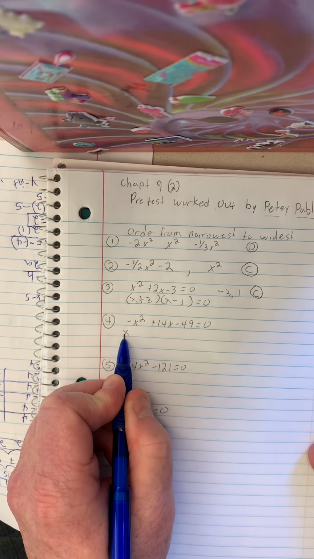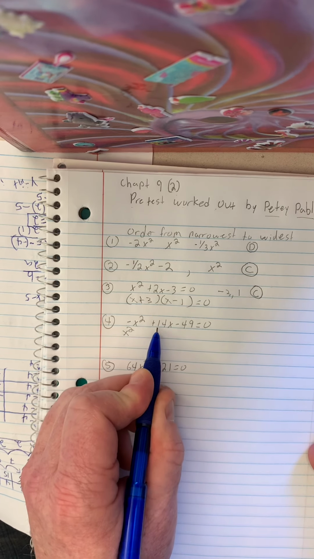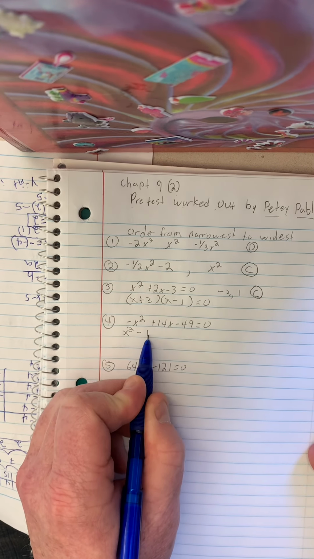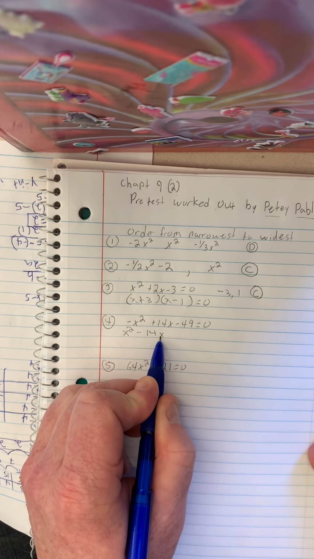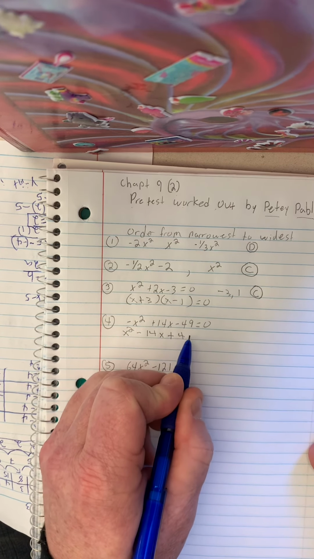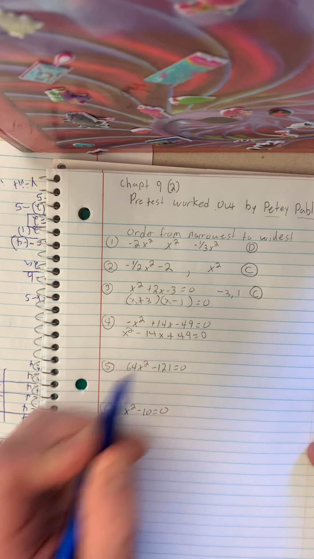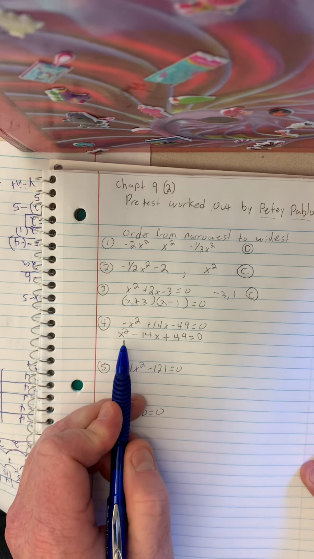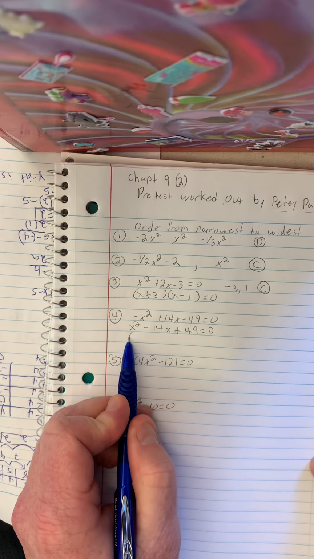Quickly: x squared minus 14x, yes, plus 49. Now we're ready, okay? Equals 0. The lead coefficient has to be positive. Let's attack this one.